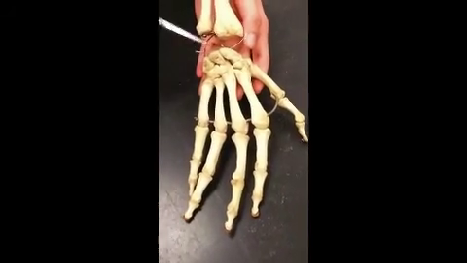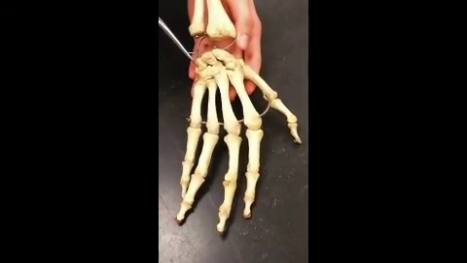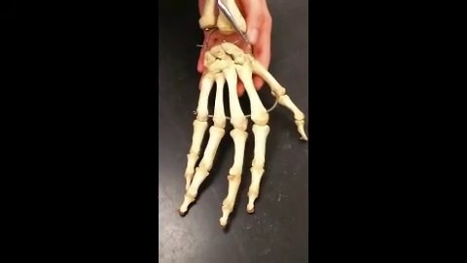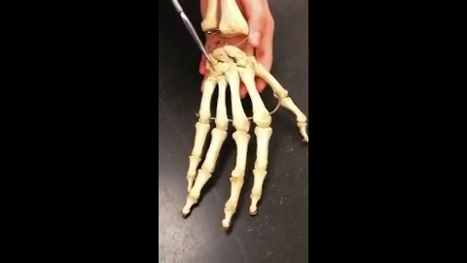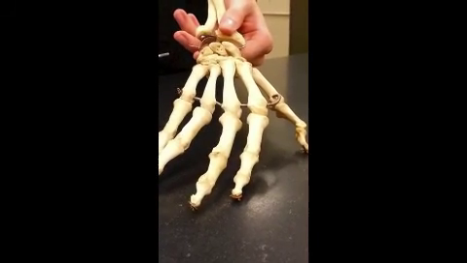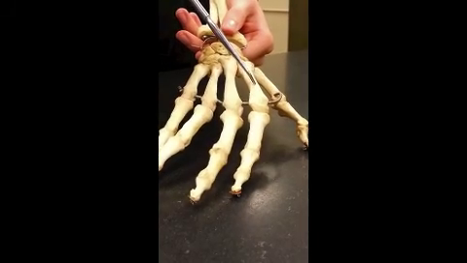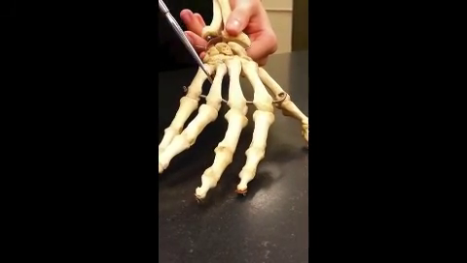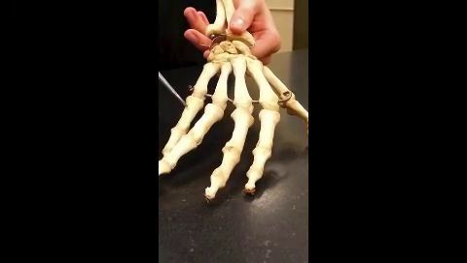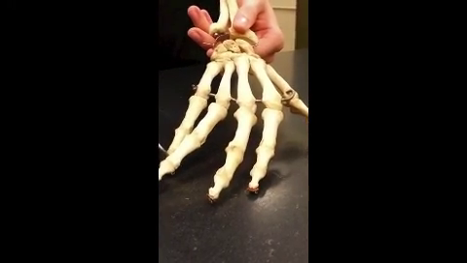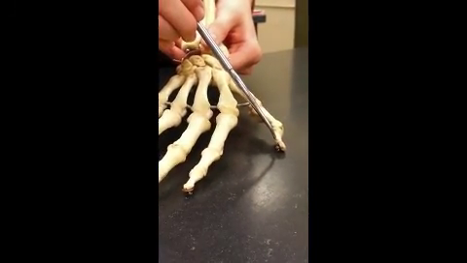This is the hand. This is the scaphoid, the lunate, the triquetral, the pisiform, the trapezium, the trapezoid, the capitate, and the hamate. This is a view of the metacarpals. The thumb is metacarpal 1, metacarpal 2, metacarpal 3, metacarpal 4, and metacarpal 5. The phalanges include proximal, middle, and distal. However, the thumb is only proximal and distal.